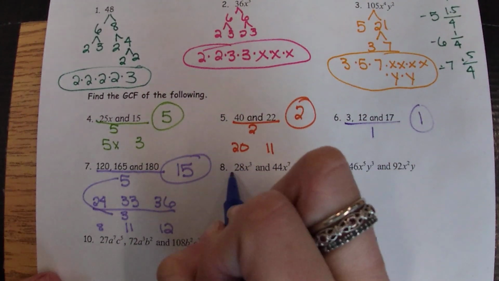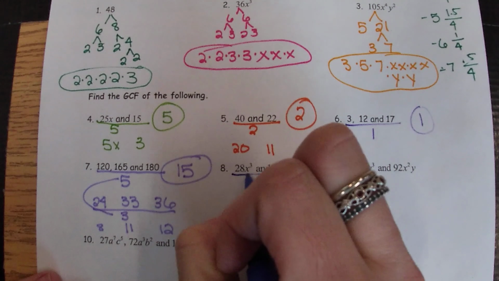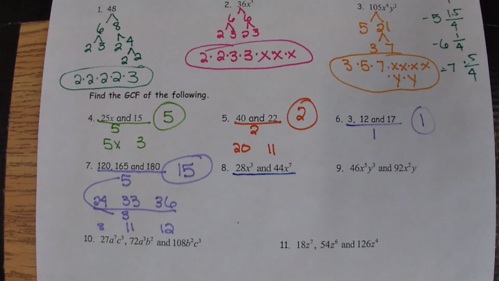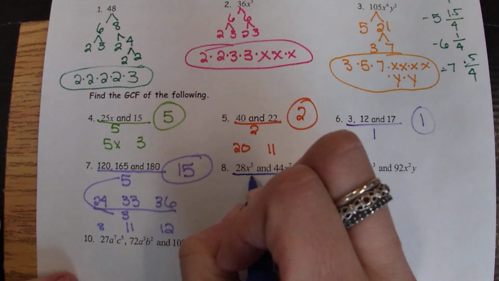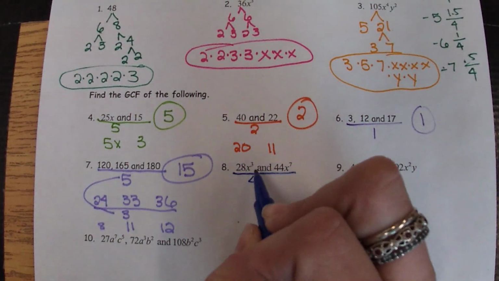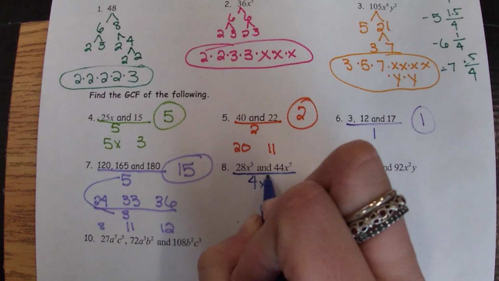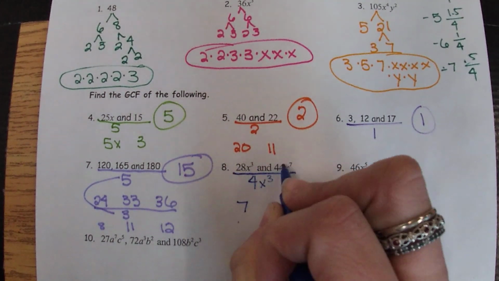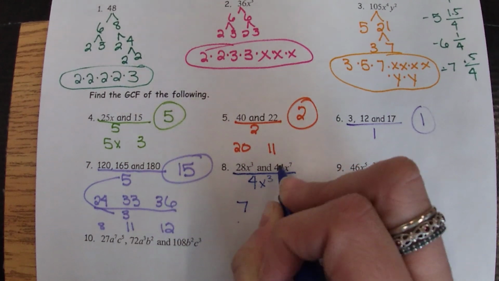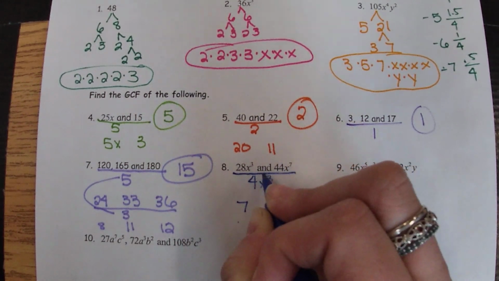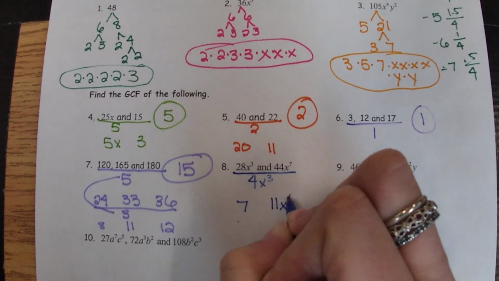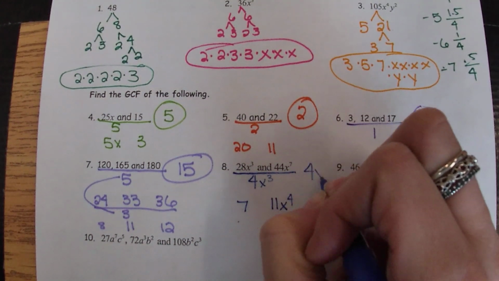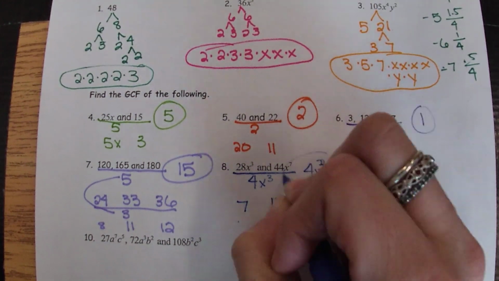28 and 44. Oh, this pen doesn't work very great. So again, these both have the variable, but we're just going to focus on the numbers first. So 4 will go into each of them. They do both have the x. The smaller exponent is 3. So 28 divided by 4 is 7. 3 minus 3 is none left. 44 divided by 4 is 11. 7 minus 3 is 4. Only 1 there, so my GCF is 4x to the third.